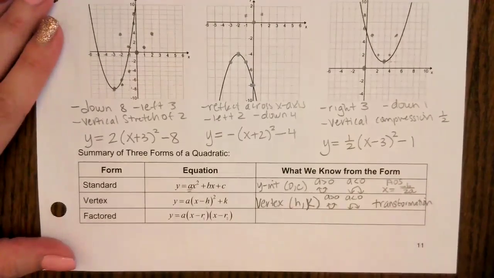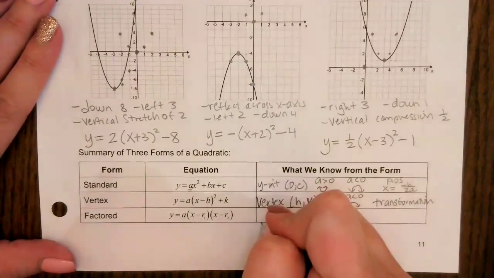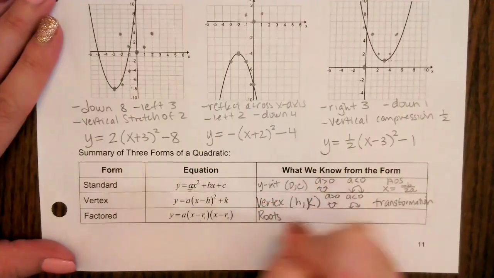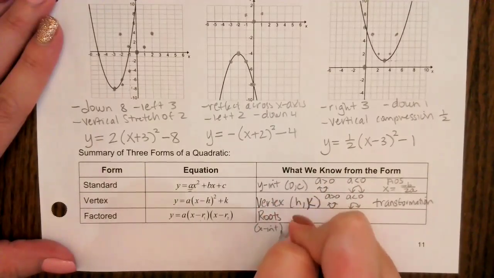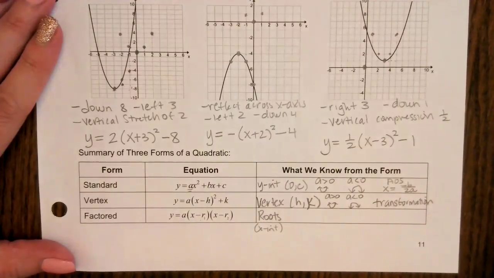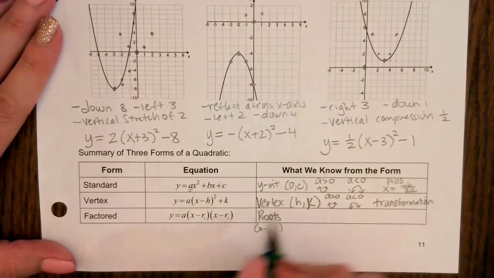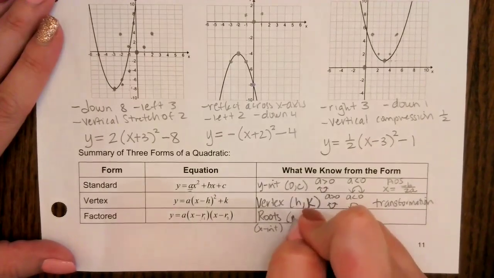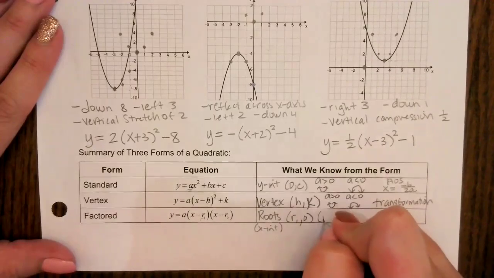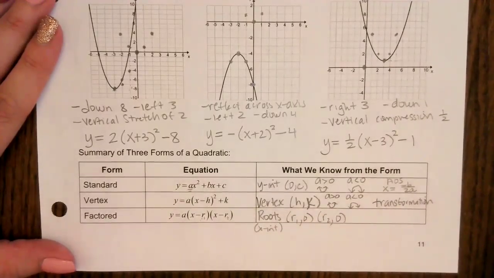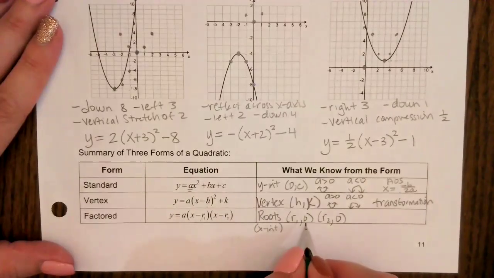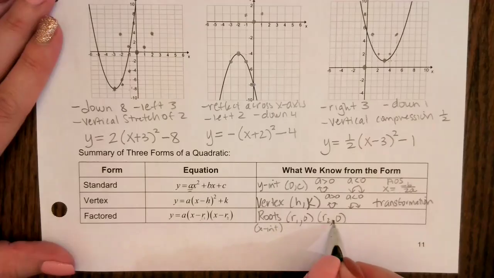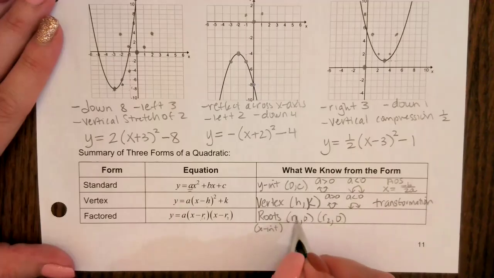All right, our next one here, our factored form, gives you the roots, which you also know as x-intercepts or solutions. They'll be called several different things, but these right here are our roots. And so we would write that as r1, comma 0 and r2, comma 0. Because roots, x-intercepts, that's where it crosses the x-axis. And so we know that the y value there is 0. So we write that as an ordered pair with a 0. So this would be my first root.